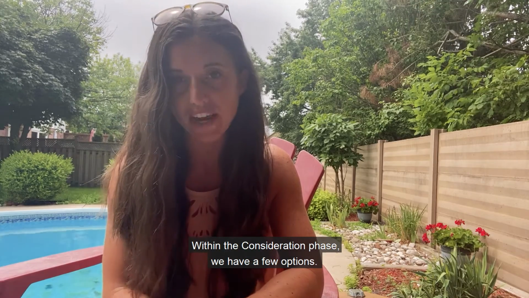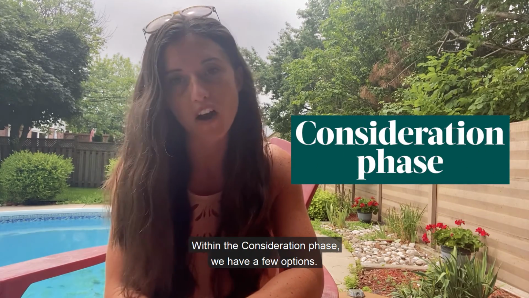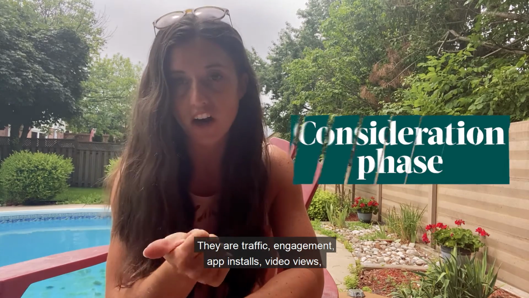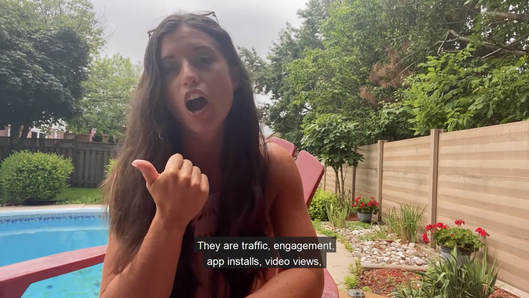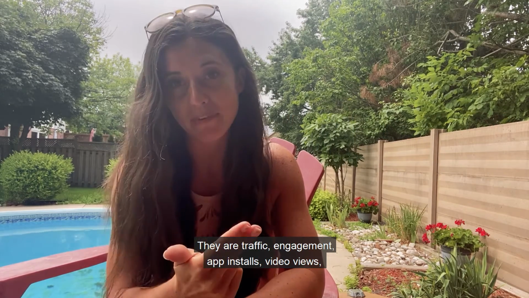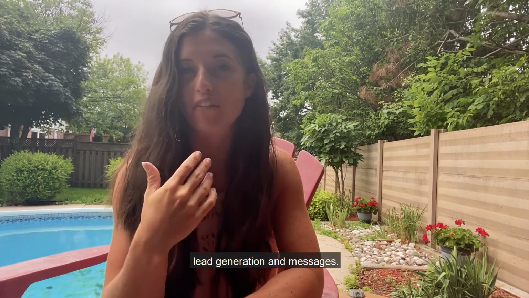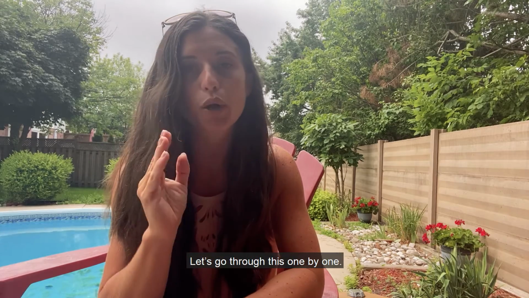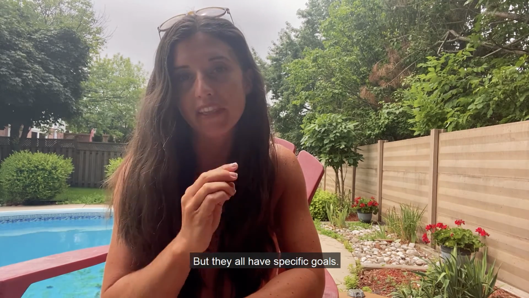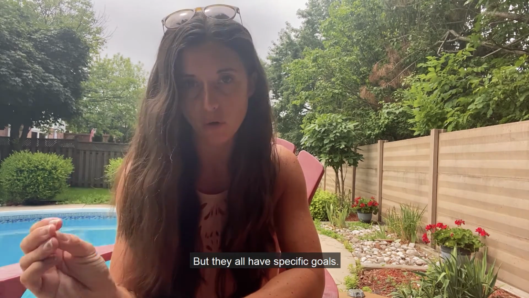Whereas with the consideration phase, we actually have a bunch of options. So we have our traffic ads, our engagement ads, our app installs, our video views, we have our lead generation, and we have our messaging ads. I'm going to go through one by one with you, but they all have very specific goals.